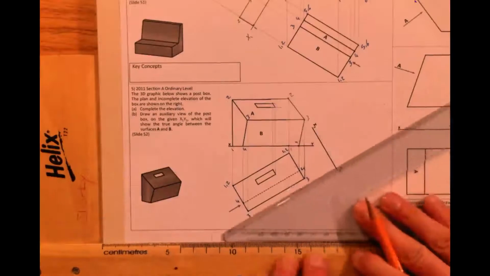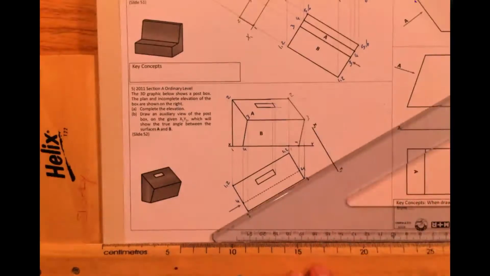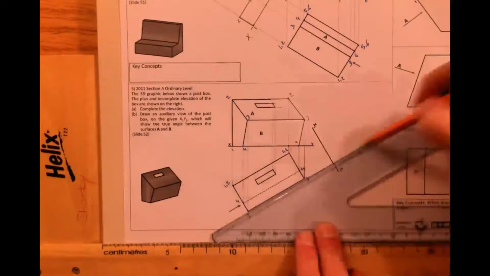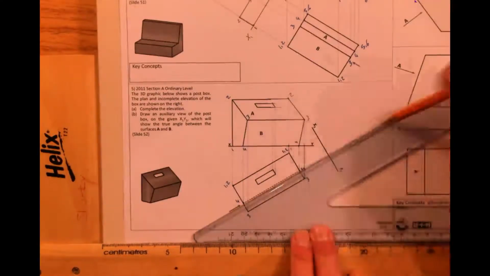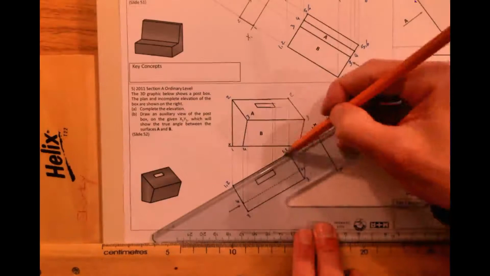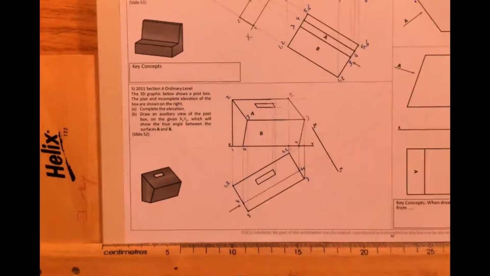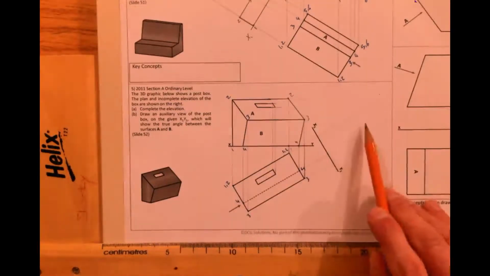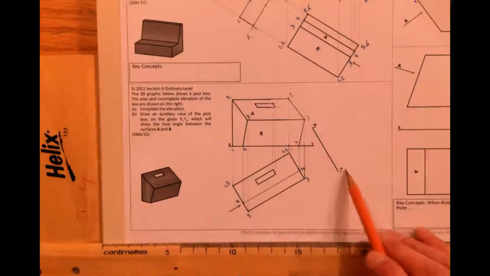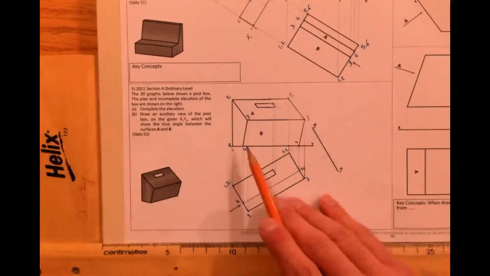To draw the auxiliary elevation, it's actually at 30 degrees. So I can use the set square here with the t-square and I can project out my auxiliary elevation at 30 degrees. So I take all my points out. And again, my heights, I'm drawing an auxiliary elevation. I've actually got the XY line set up for me, so I'm going to take my heights.